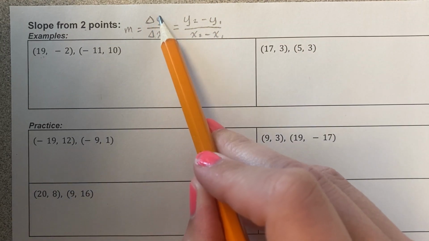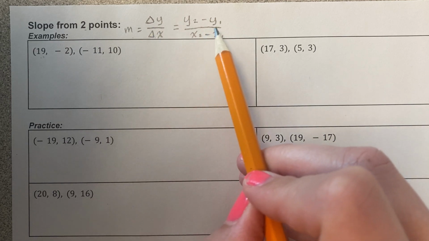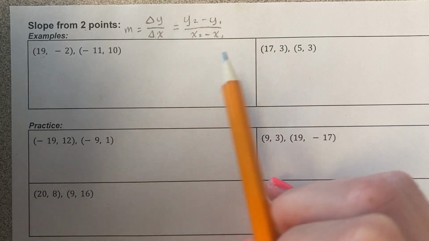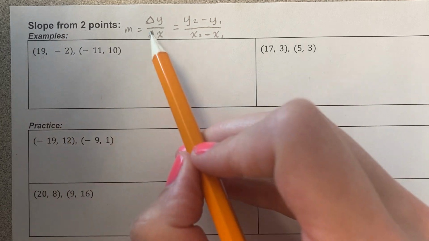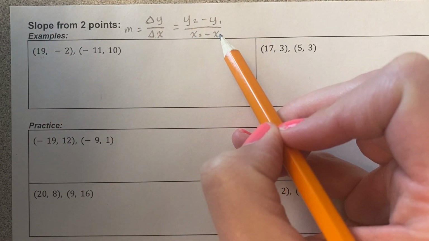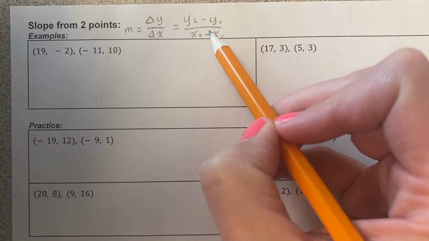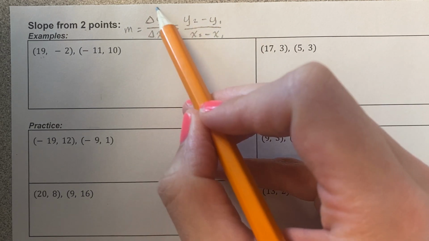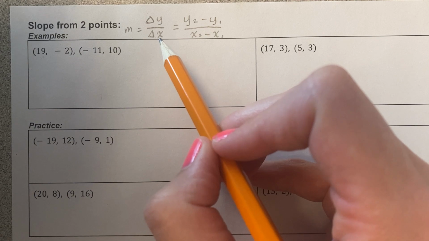This way of thinking about it is shorter, but this way is going to be more comfortable for a lot of you. I'm going to show you both. I'm going to start with the slope formula, which is definitely the longer way. I want everyone to be comfortable with it. And then I'll show you how this is kind of the same thing, but just a little bit shorter.